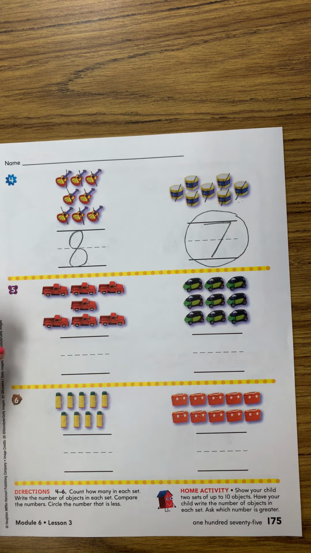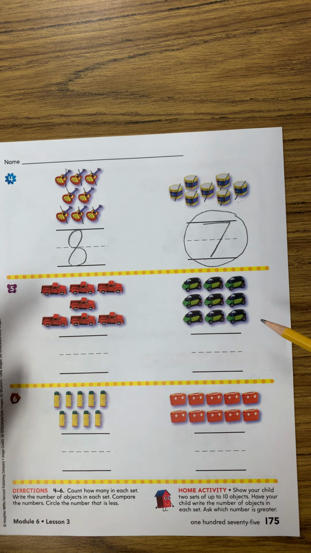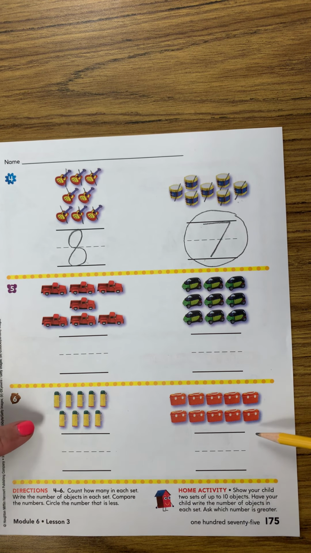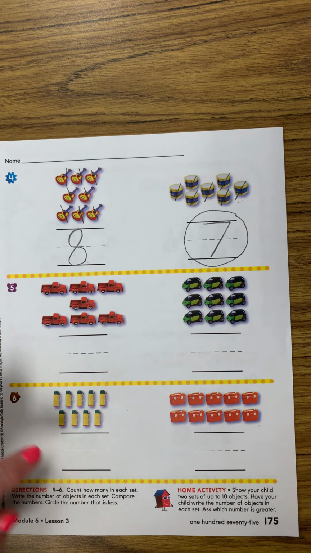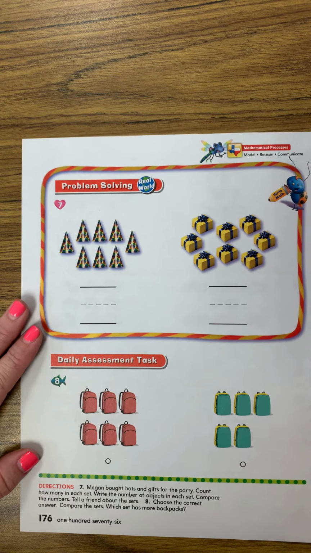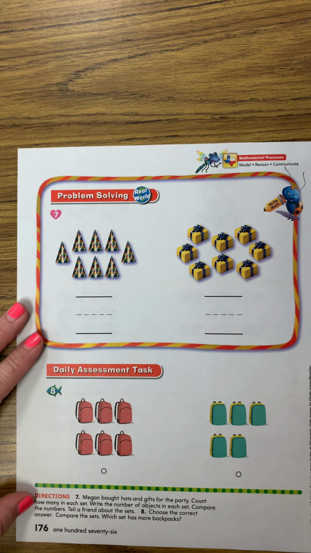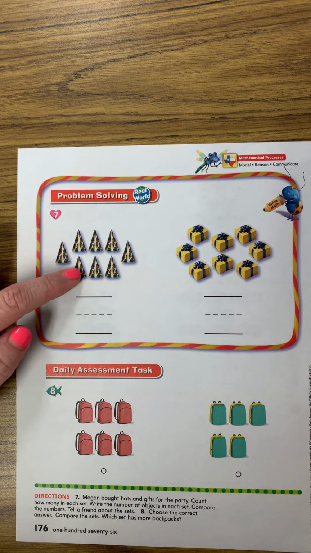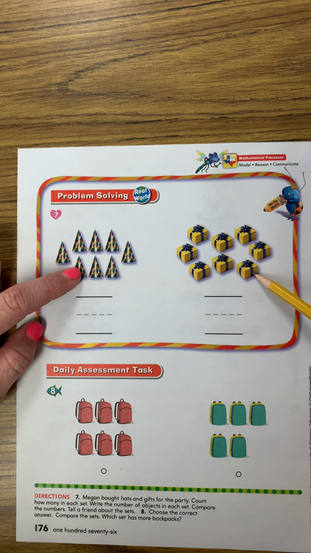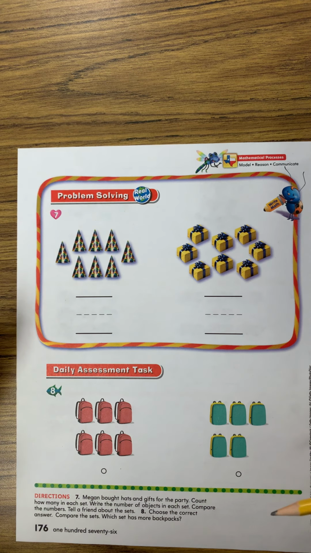Okay, do the same thing. Count the trucks and the van and circle the one that's less. Do the thermos and the lunch kits, circle the one that's less. And then on the back, Megan bought hats and gifts for the party. Count how many are in each set. So count the party hats and count the gifts. And then compare the numbers.